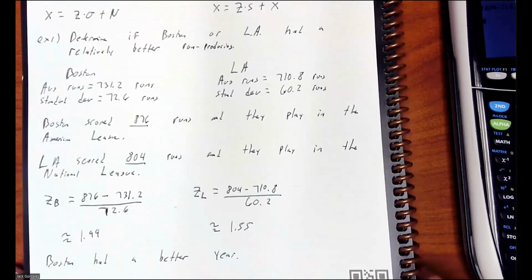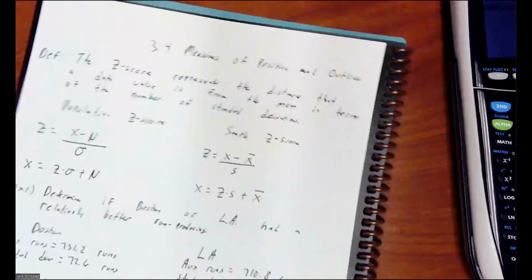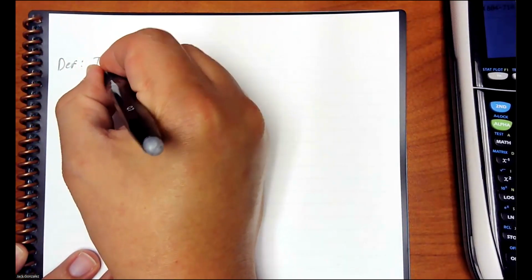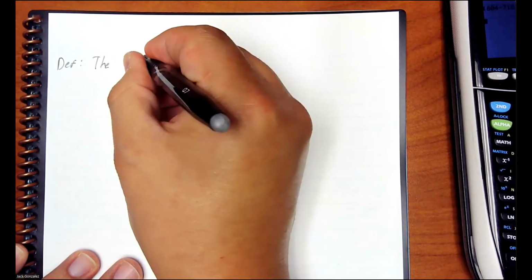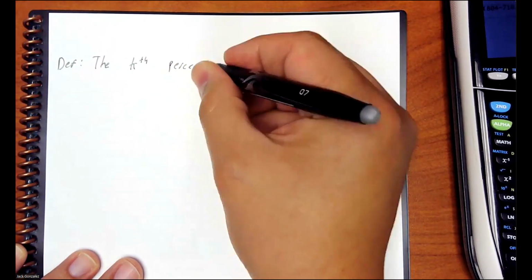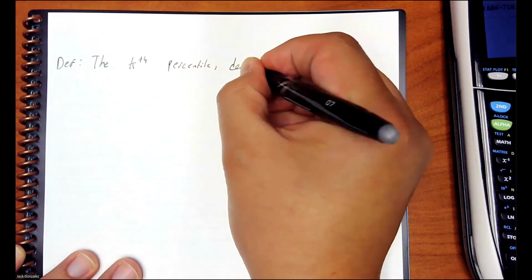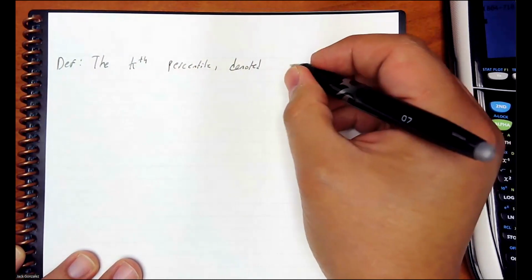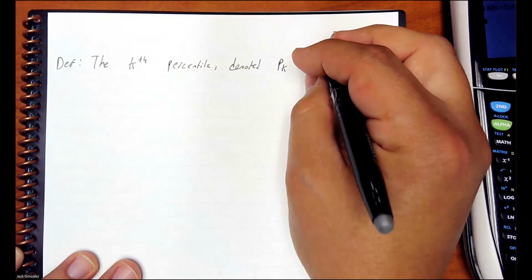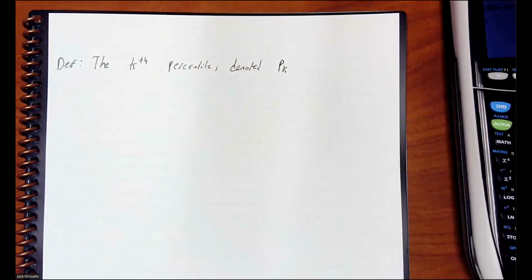So let's write that definition down, the official definition, but basically what it means in plain English. The book's definition is this: the kth percentile, denoted P sub K. So if they have like P90, that means the 90th percentile. Okay.